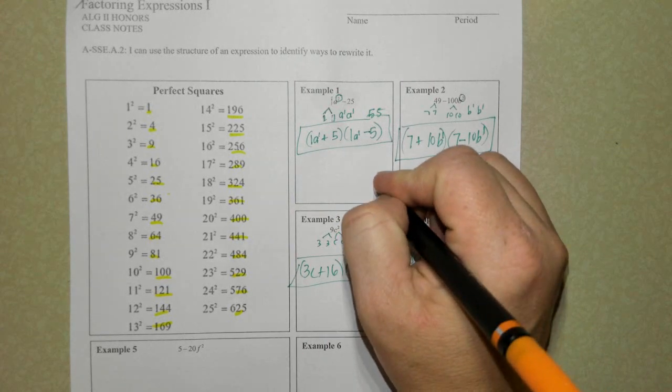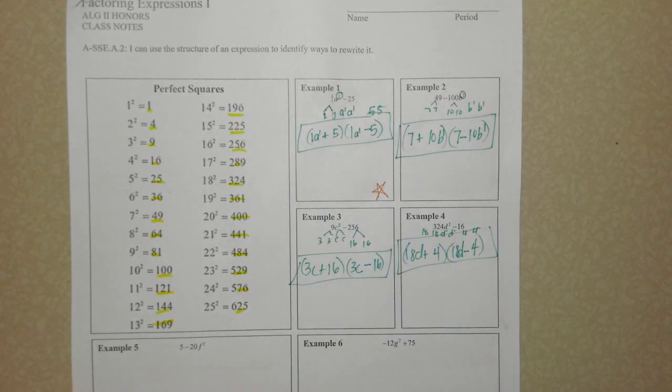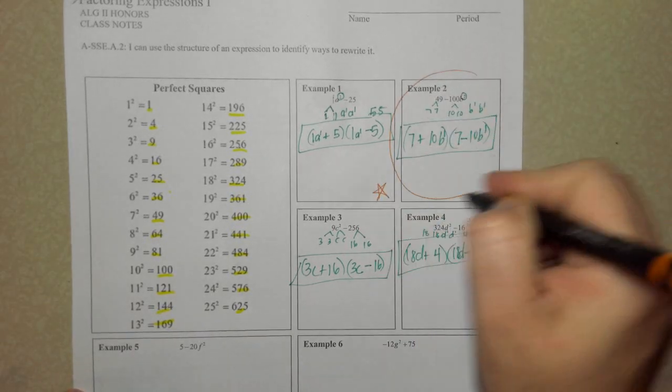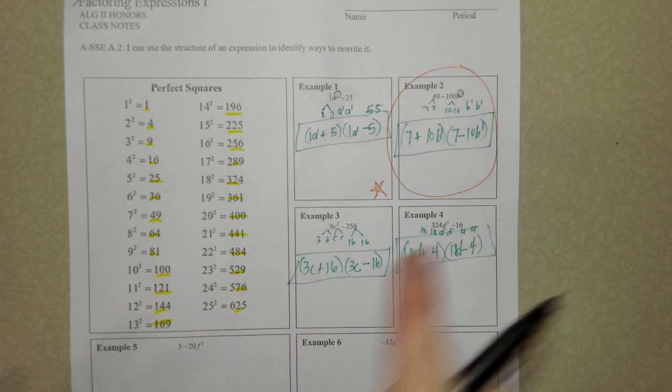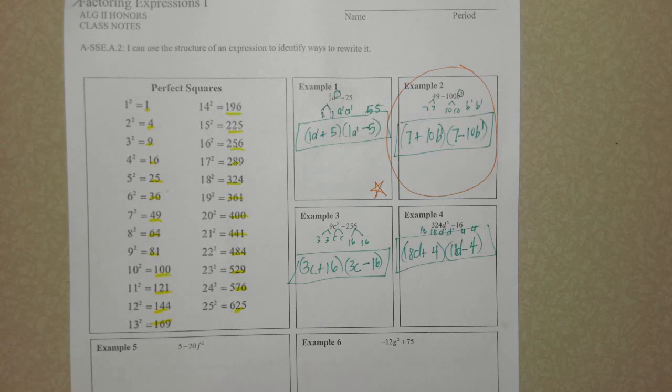Then you put, don't do it yet, you put a star. If you feel like example 2, I need to review that if I'm going to be tested on it tomorrow, you put a circle. Please do that for examples 1 through 4. Feel no shame in circling all 4.